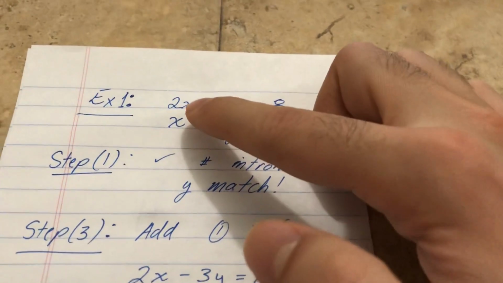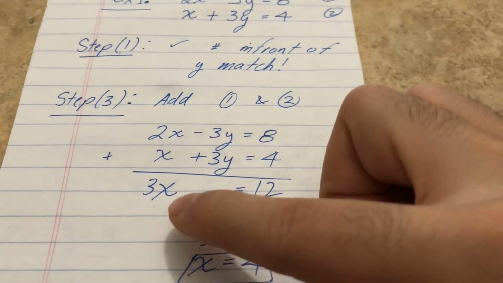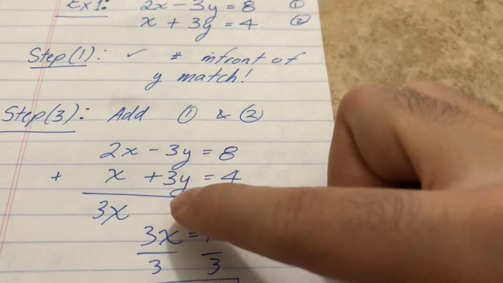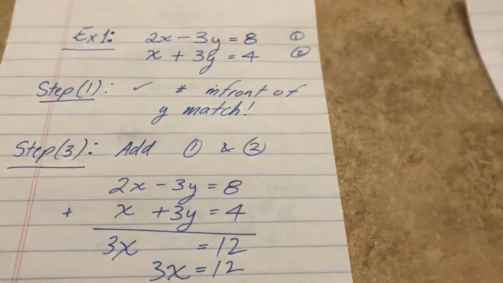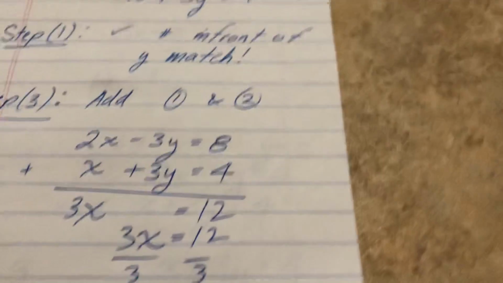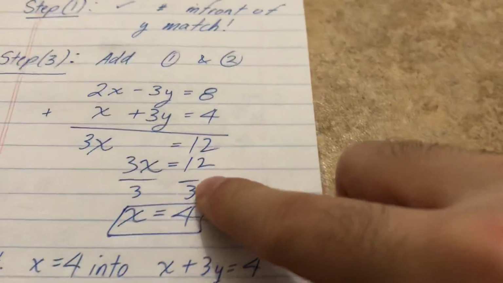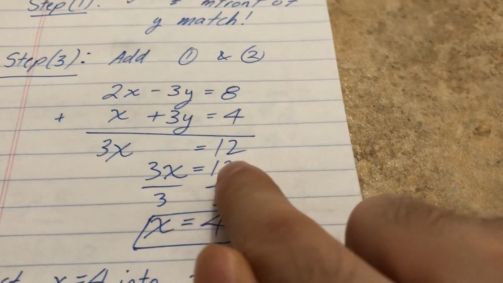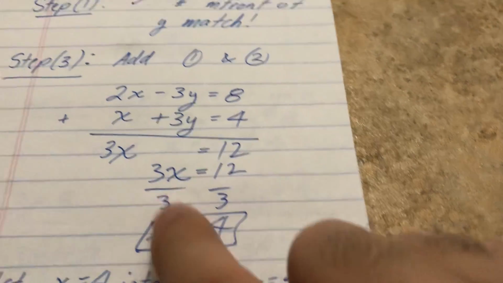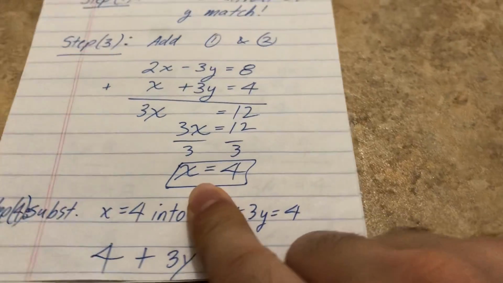So I do just that. 2x plus x is 3x. These two will cancel each other or eliminate each other, hence the process is called elimination. Then I will add 8 and 4 and I get 12. So in the end, I get 3x equals 12. Now I can isolate for x by dividing both sides by 3 and I get x equals 4.